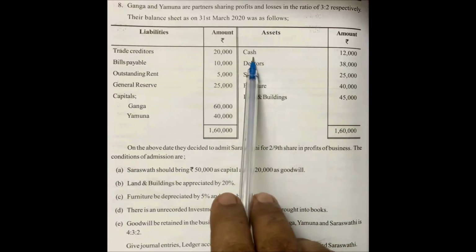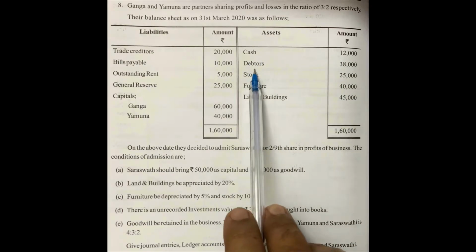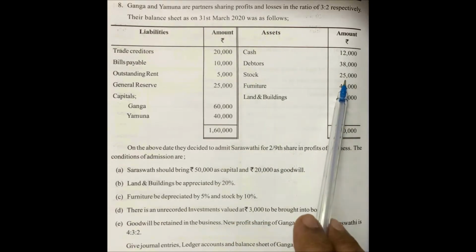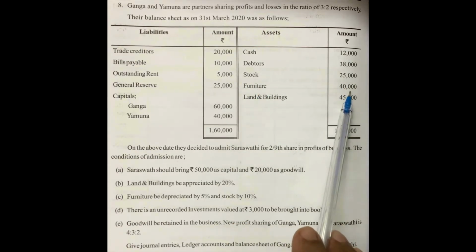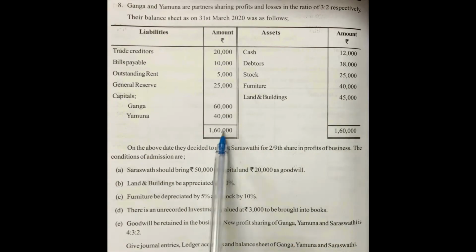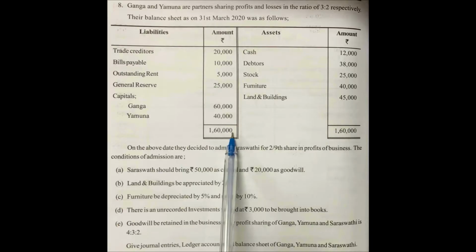Asset side. Cash 12,000 rupees. Debtors 38,000 rupees. Stock 25,000 rupees. Furniture 40,000 rupees. Land and buildings 45,000 rupees. Both sides total 1,60,000 rupees.